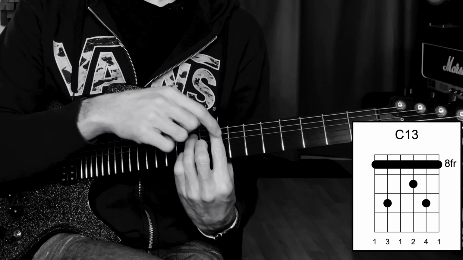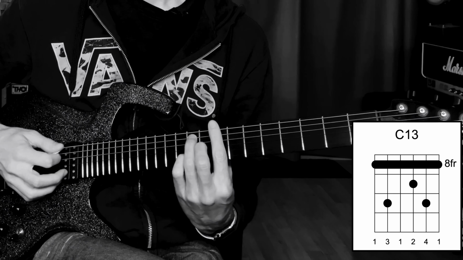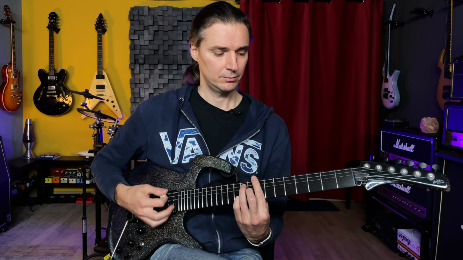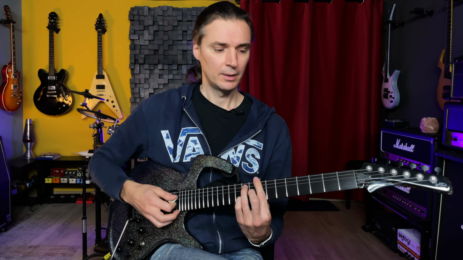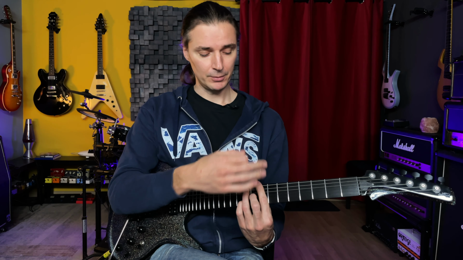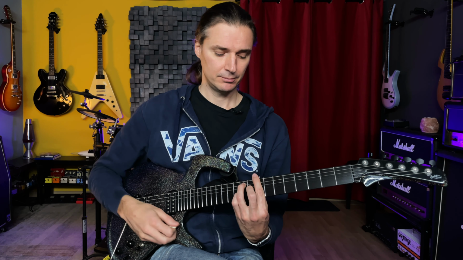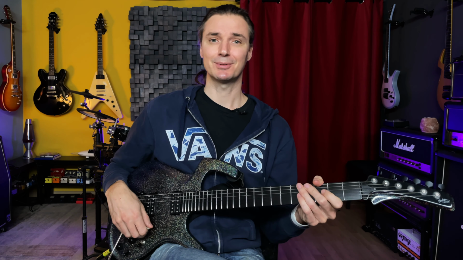Of course, the index finger plays a bar here and covers the whole thing. And this is very useful when you want to play big chords. It has a lot of range from the very bottom to the very top. Right? So these are the 3 positions.